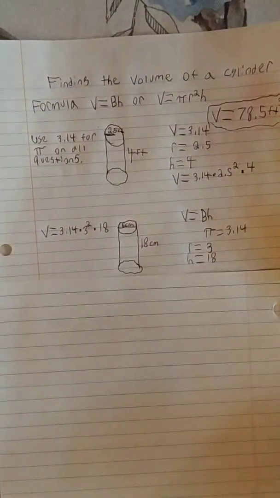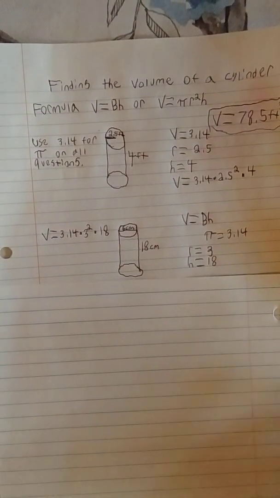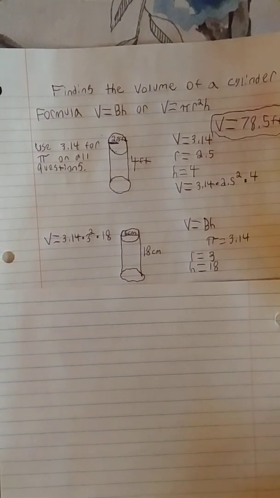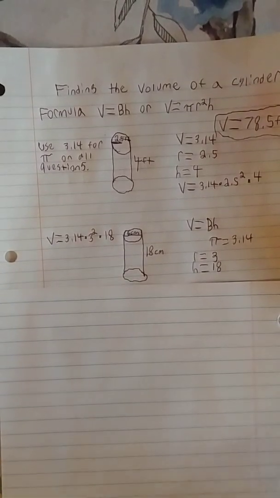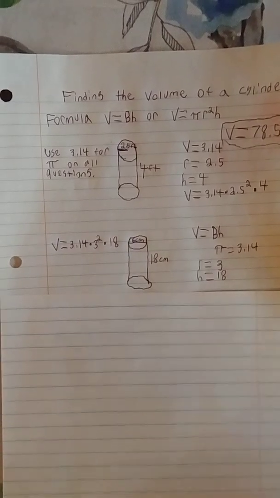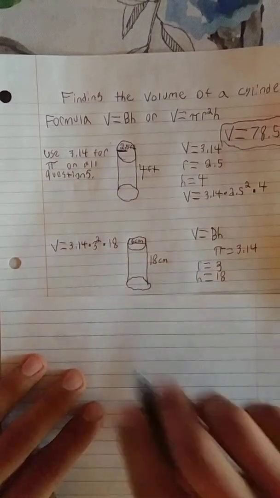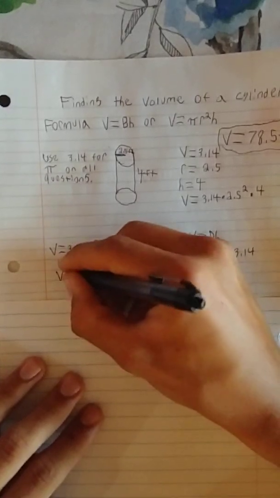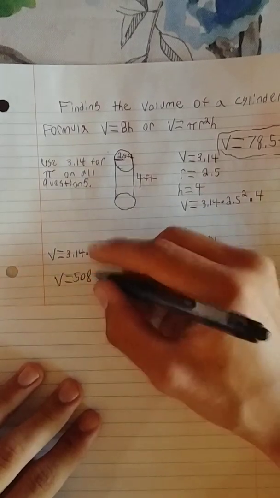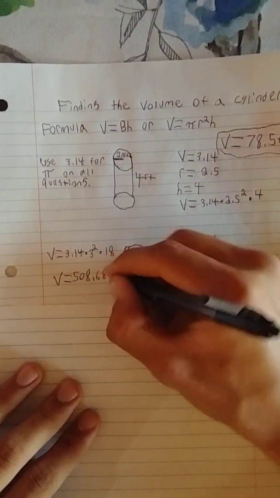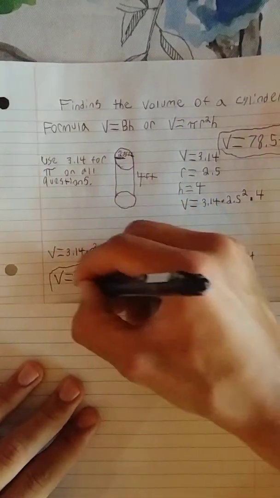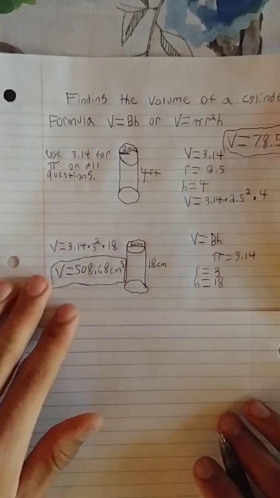Now, if it said to round to the tenths or the hundredths, the tenths is 1 decimal place, the hundredths 2 decimal places, and the thousandths would be 3 decimal places. So you're going to write your answer down. V equals 508.68 centimeters cubed. And that is your answer for our second example.